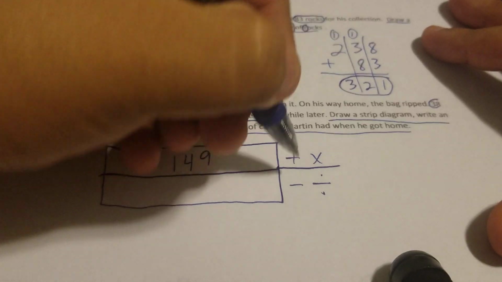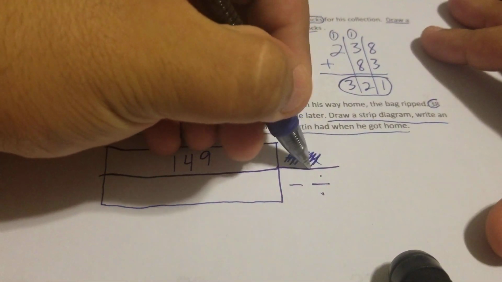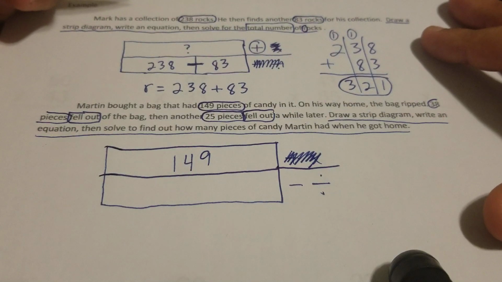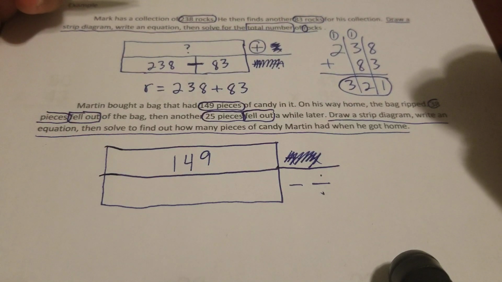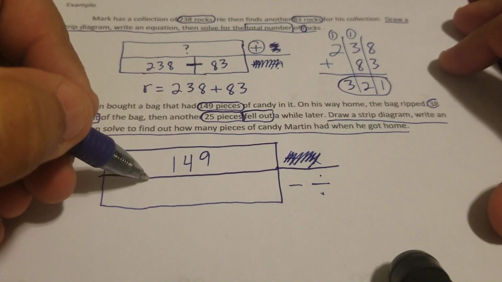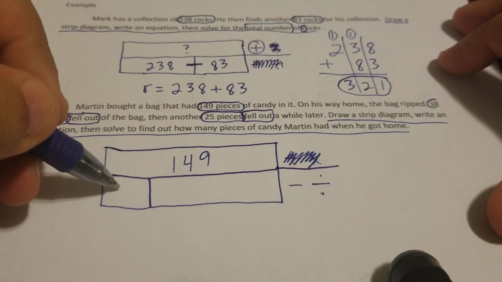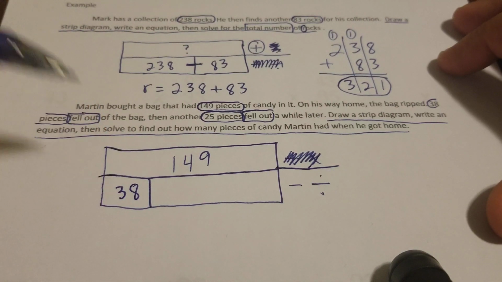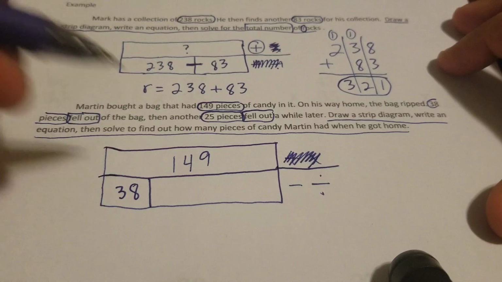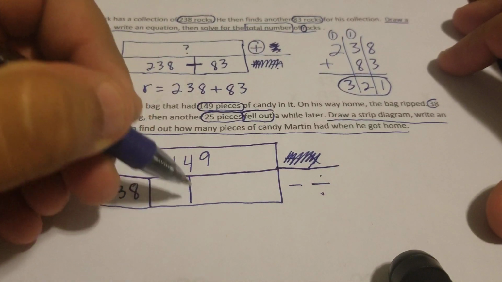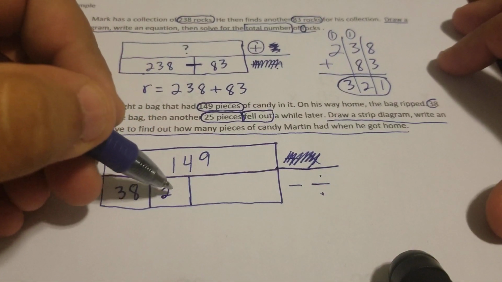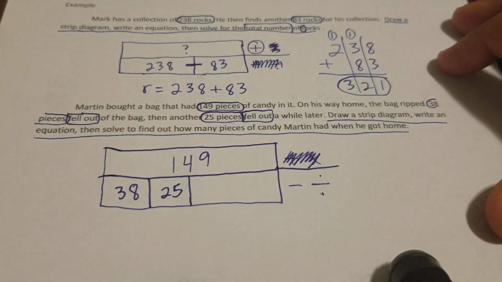So we do have a total, so we can already say that it's not going to be addition or multiplication. However, it does state that at one point the bag ripped and he lost 38 pieces, and then a short while later he lost another 25.